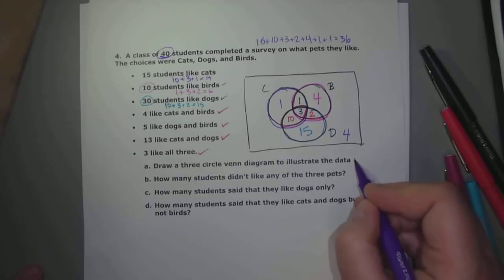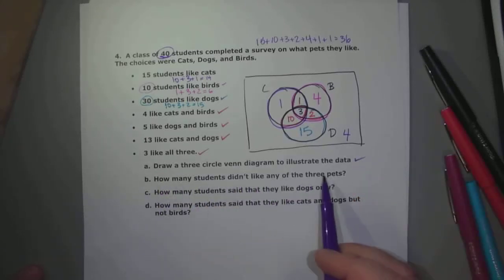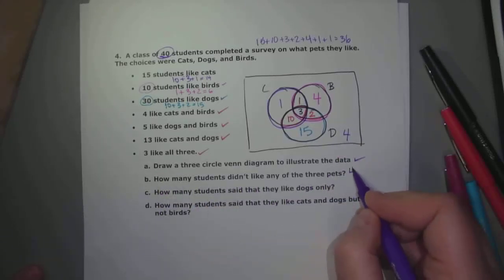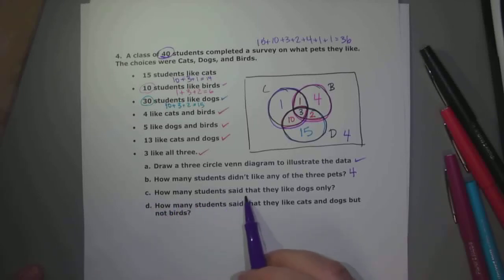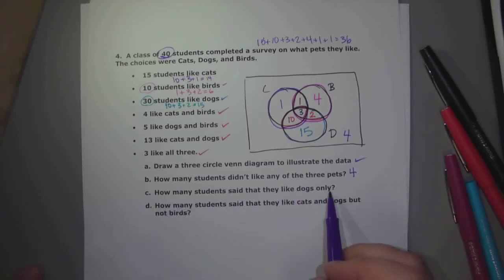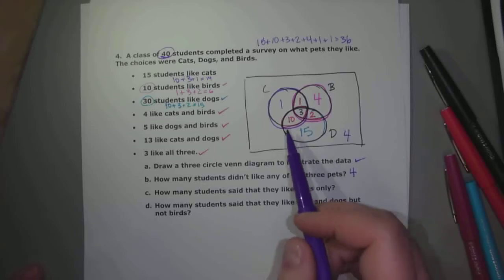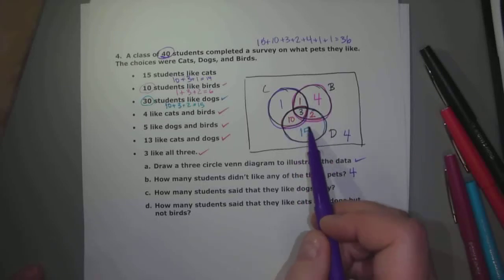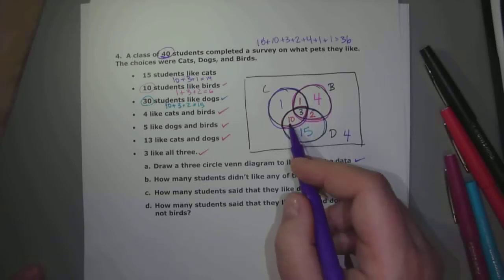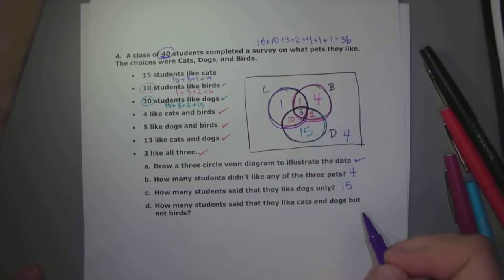Okay, so that was part A. How many students didn't like any of the 3 pets? That would be 4, the outside. How many students said they like dogs only? So here's the dog circle, and 15 are by themselves. These other 10, 3, and 2 like something else.